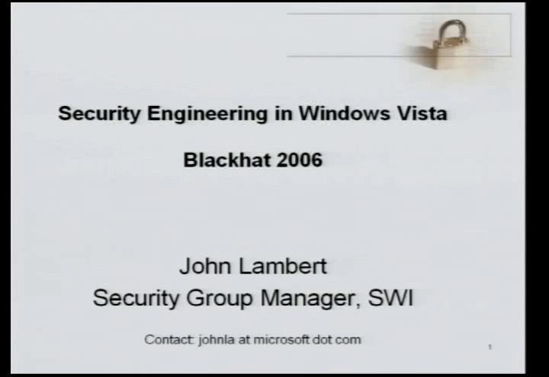Today I'm going to talk about the security engineering behind Windows Vista and how it'll be different from every other Windows release, primarily through the integration of the security development lifecycle into the engineering process into Vista.